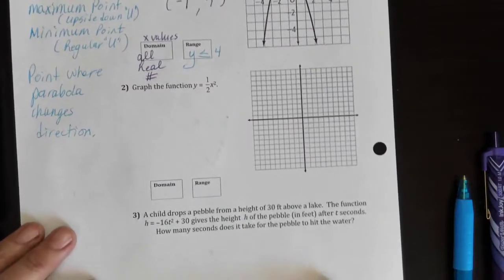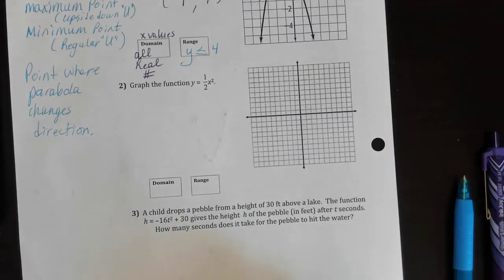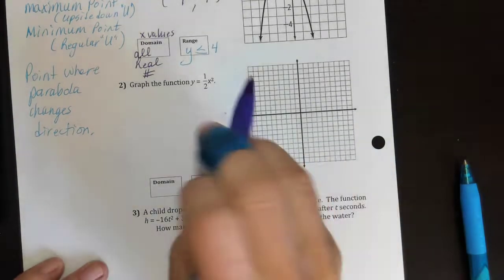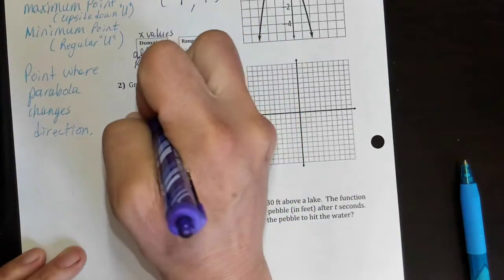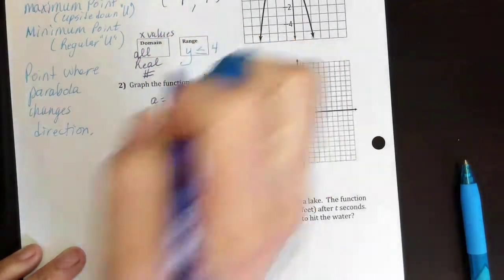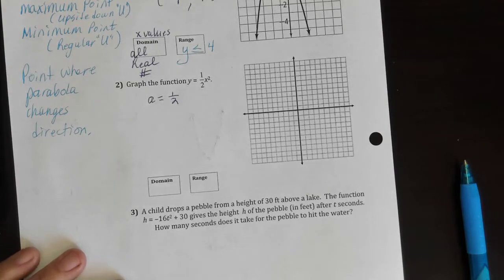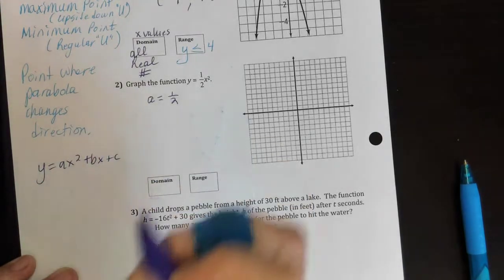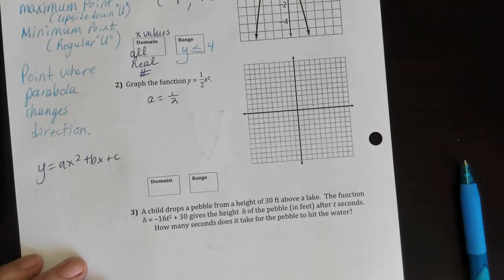Okay? All right, let's take a look at this one. We got a fraction thrown in there. And this is a little bit different because there's just an a value for our parabola. It's just 1/2. We don't have any b values or c values from our original equation for our parabola, y equals ax squared plus bx plus c. Okay, so the first thing we have to do in order to graph this is find that important changing point, which is called the vertex.